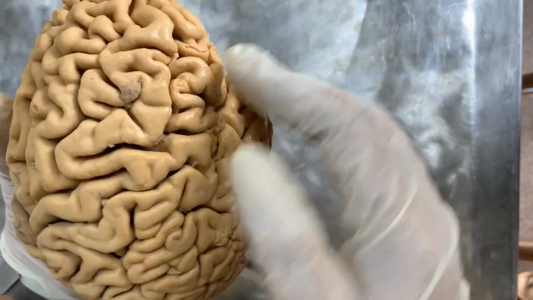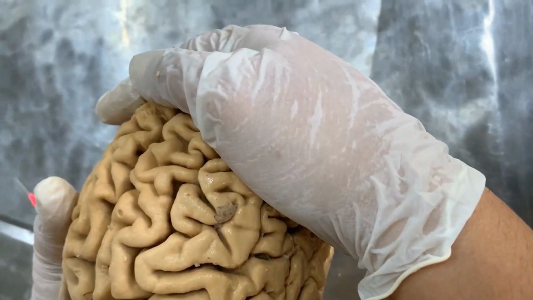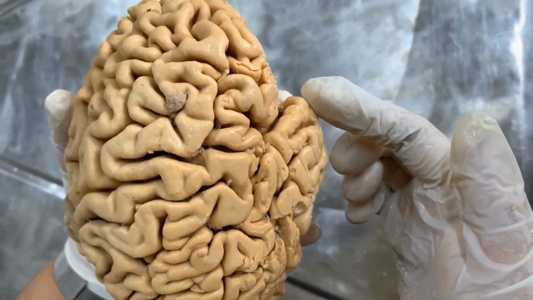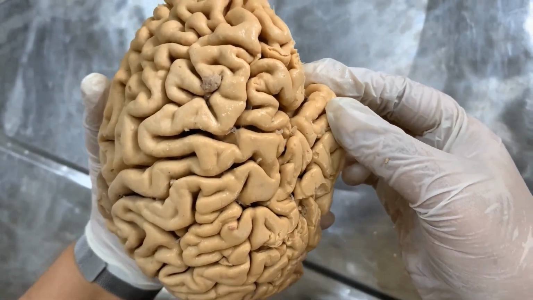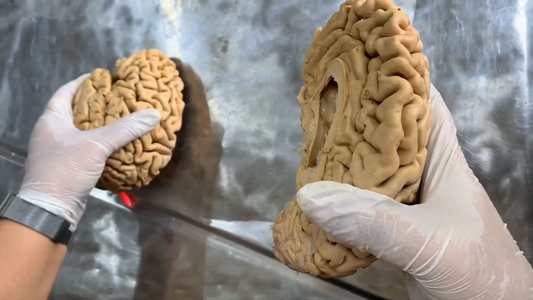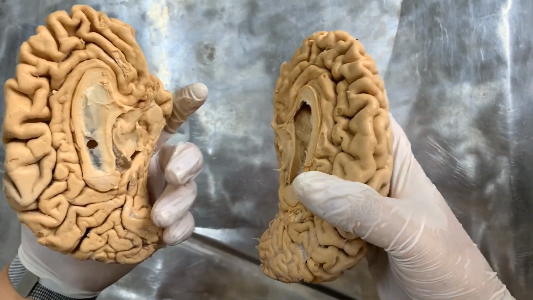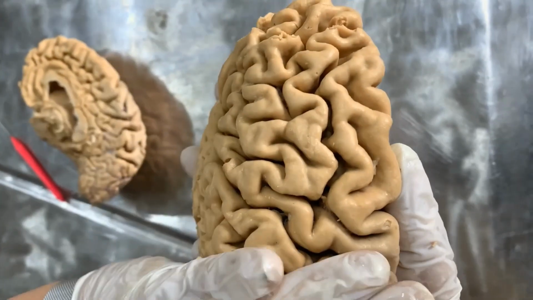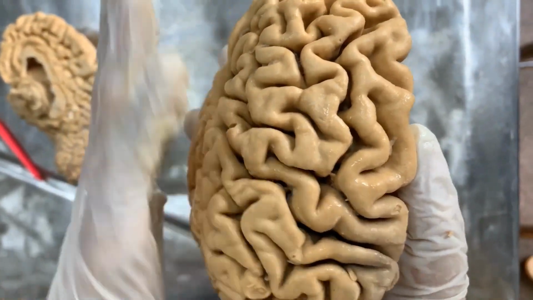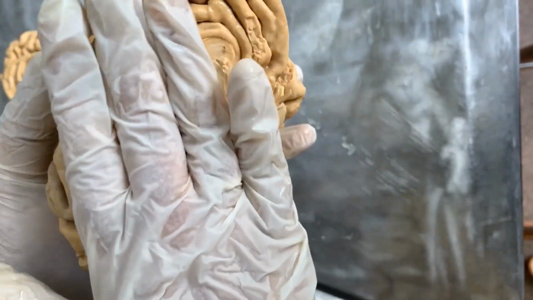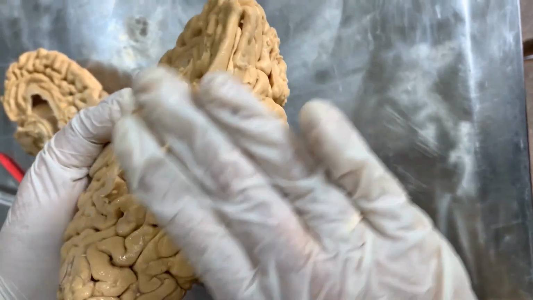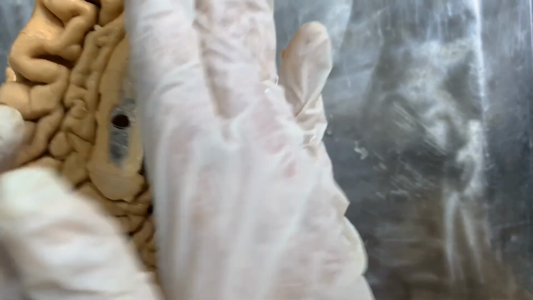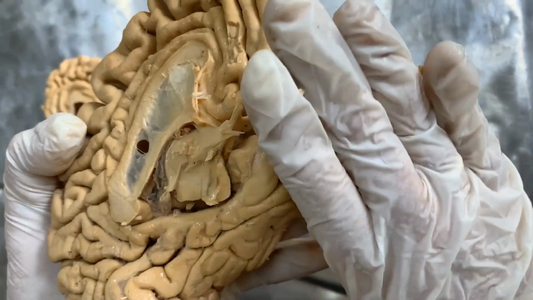Here, what you see at the front is called the frontal pole. At the back, this is called the occipital pole, and here this is the temporal pole. Now let us look at the specimen taken into two halves. Here this is the supralateral surface. What you see here is the medial surface, and this is the inferior surface. So: supralateral surface, medial surface, and inferior surface.